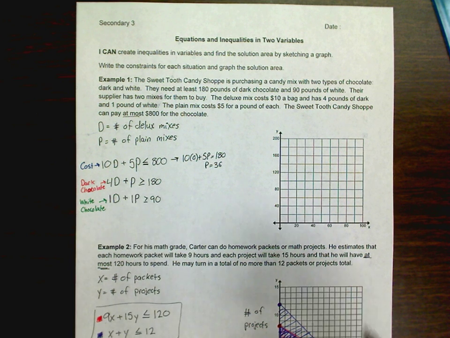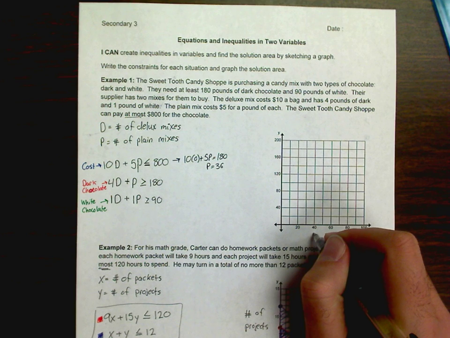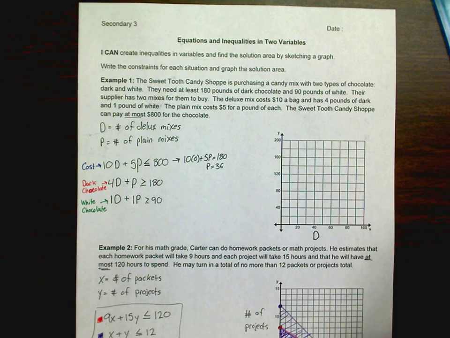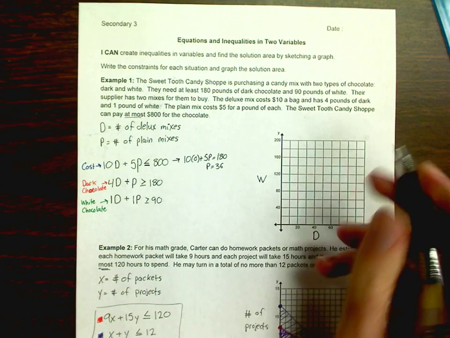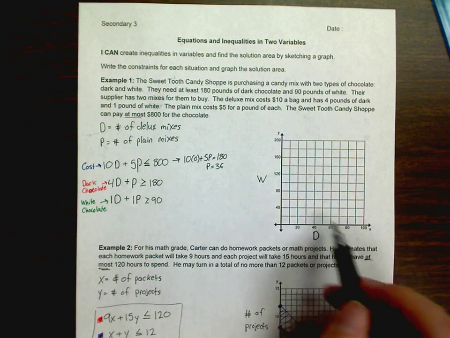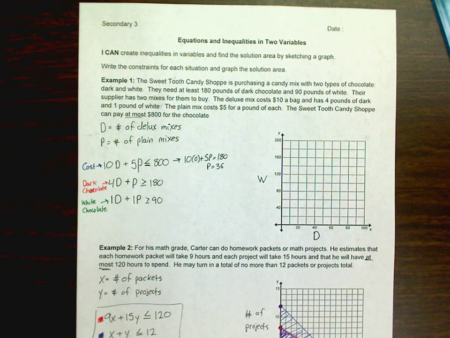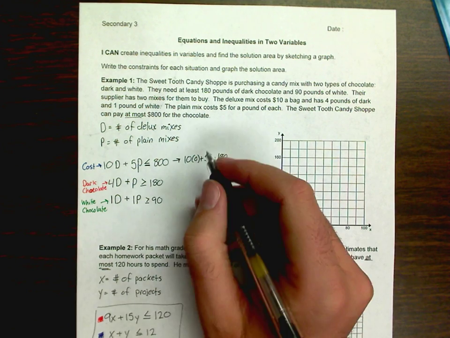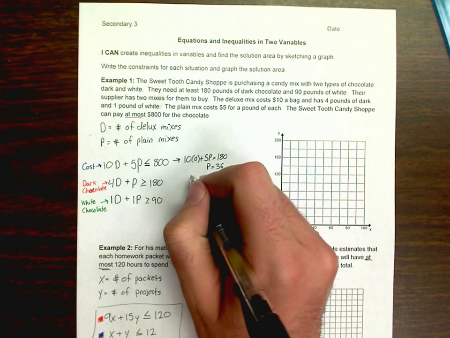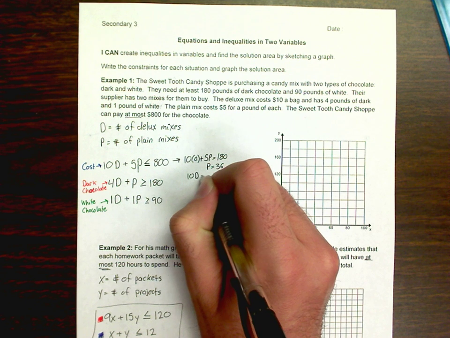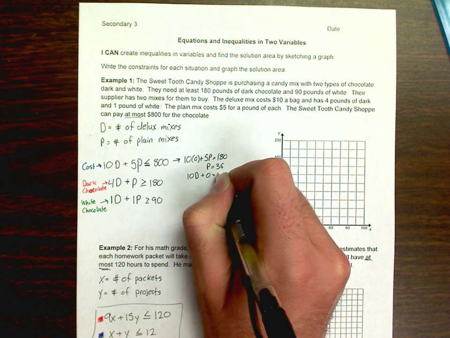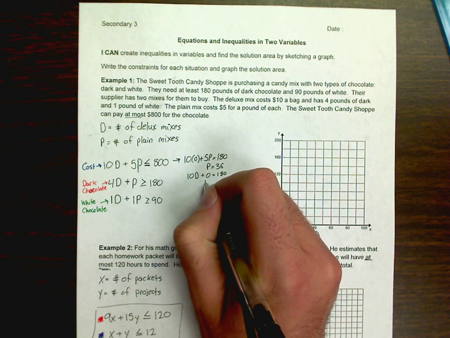So this is going to be my dark chocolate axis, and this is going to be white chocolate, because they're different. Even though it looks like a square, the scales are different. I'm going to have to buy more packs of things to get higher quantities of white chocolate. So that tells me I need my scale to go higher. Alright, so let's solve for the other one. If P were equal to 0, I'd have 10 times the deluxe pack plus 0 equals 180. So D would equal 18. Okay?